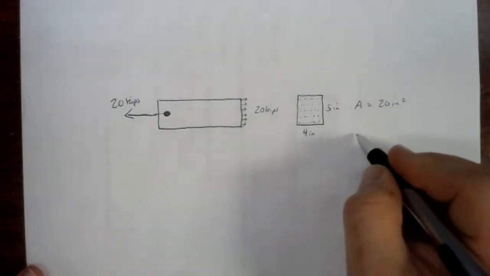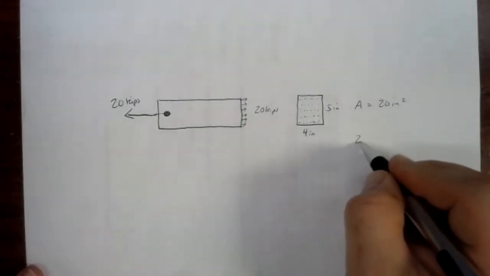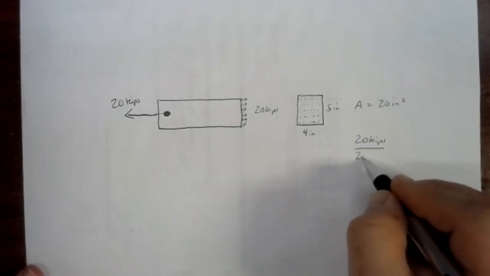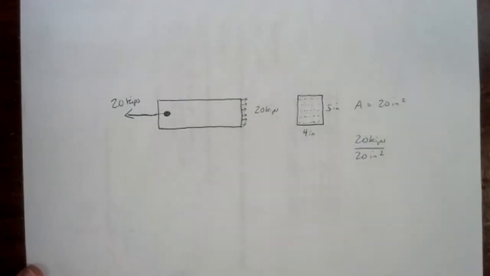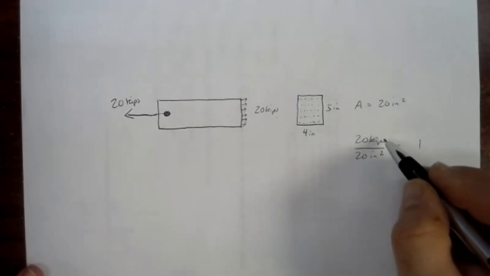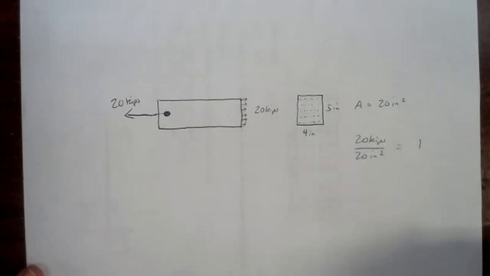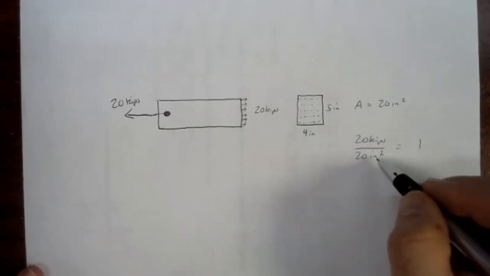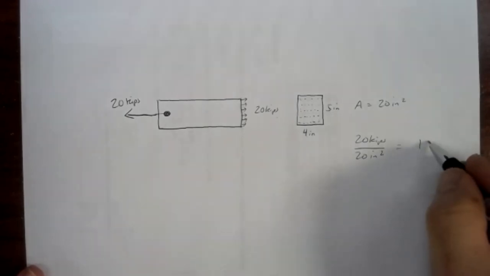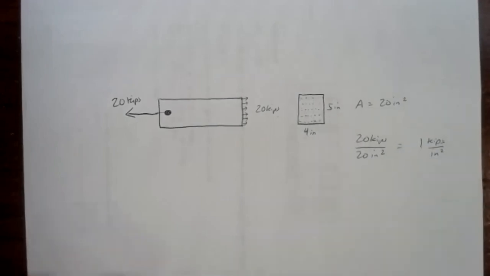We can take the ratio of the force, 20 kips, to the area, 20 square inches. Now, of course, 20 over 20, that's just 1. We have a kip per square inch. We have 1,000 pounds per square inch. So we have kips, I'll write it out here, kips per square inch.